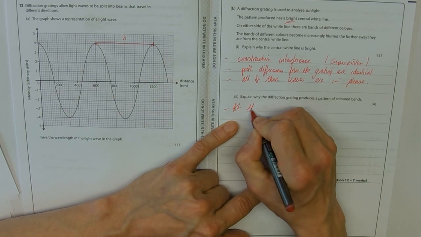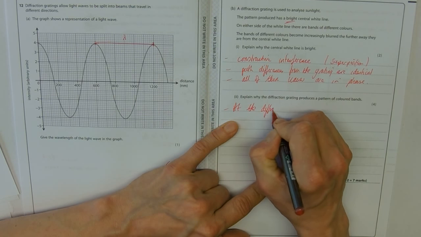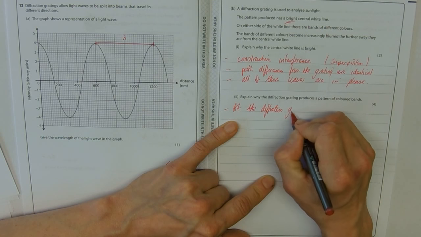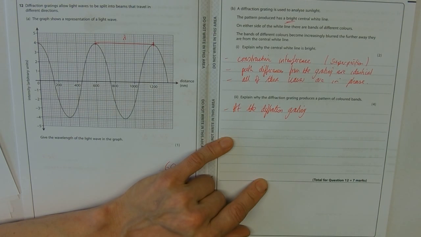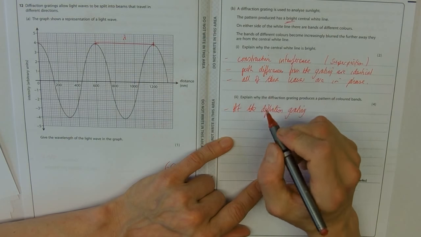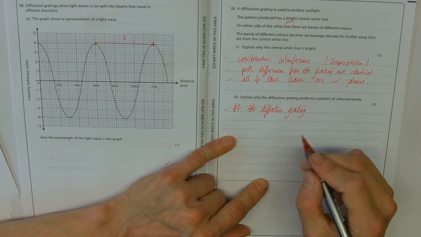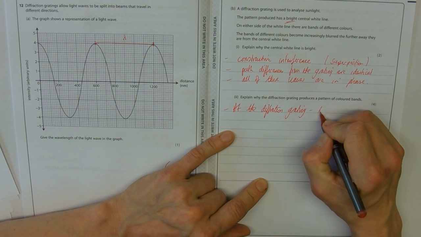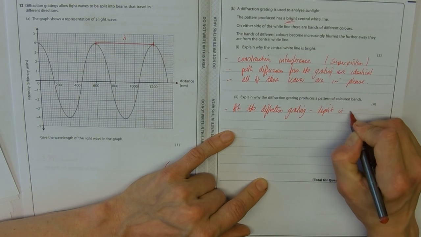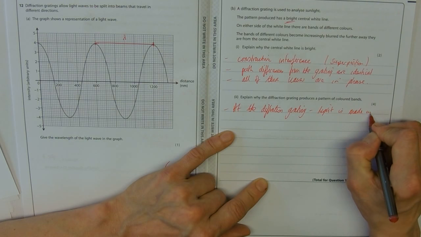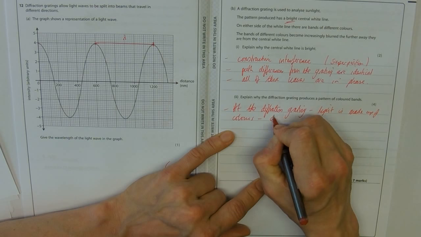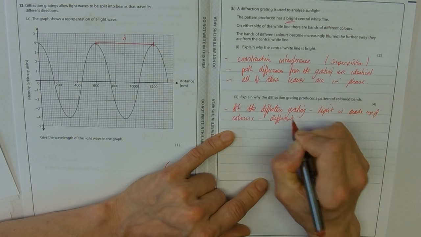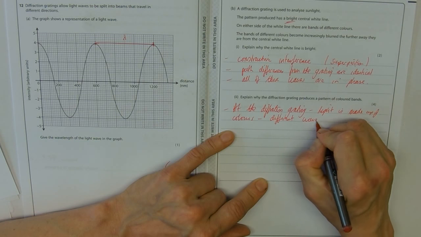At the diffraction grating, you can say this white light is made up of different colours, and we're talking about different wavelengths.